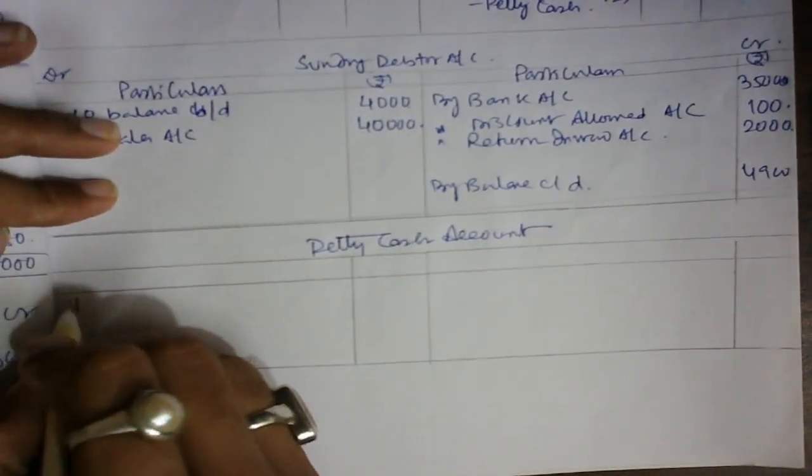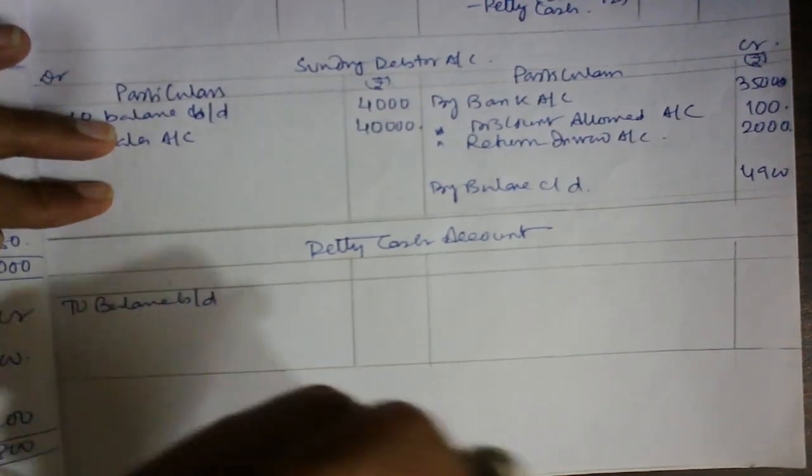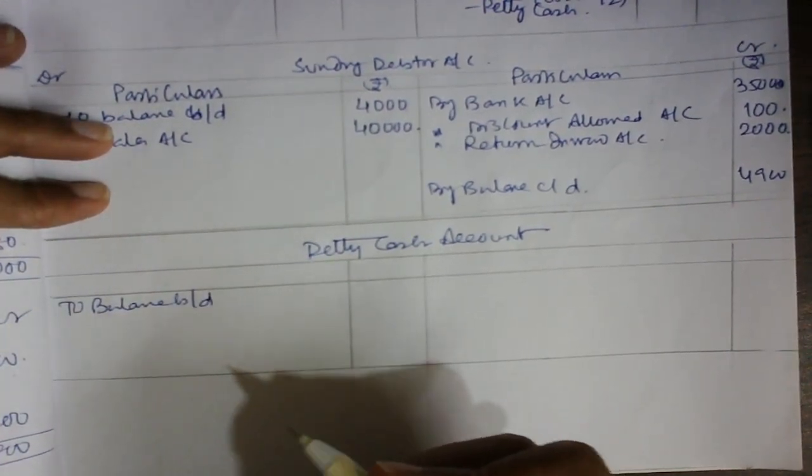We have the opening balance, to balance B by D. What is the opening balance? To balance B by D, the opening balance we have is 500, okay?